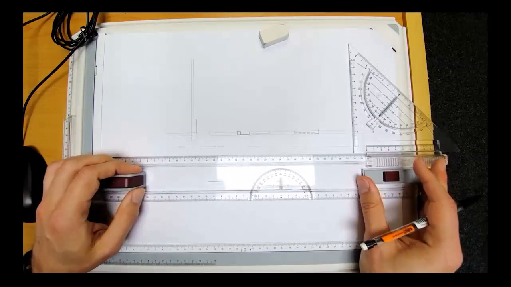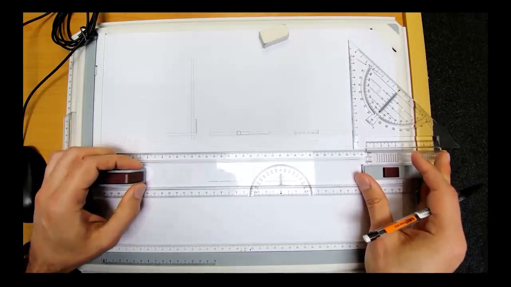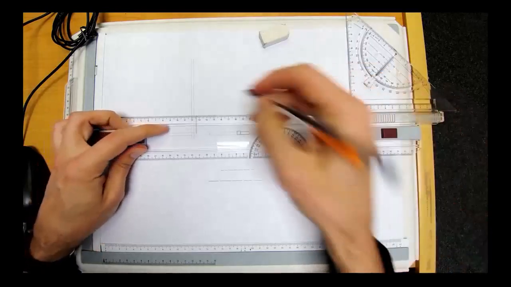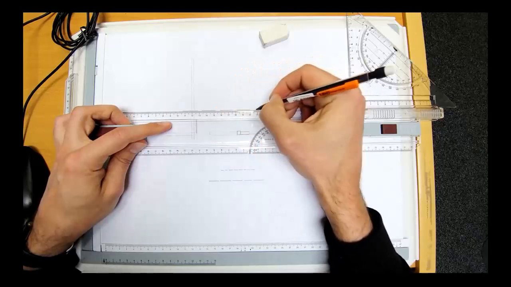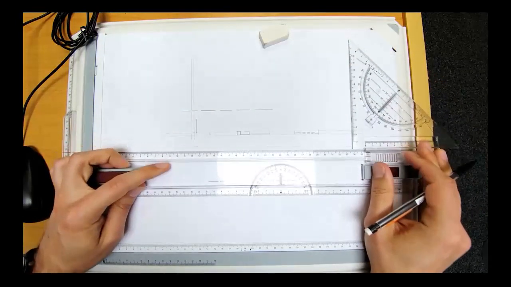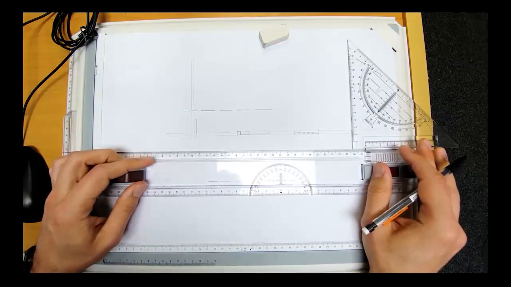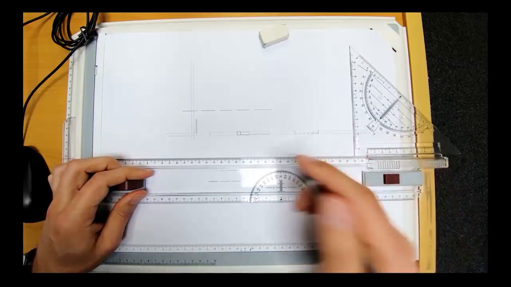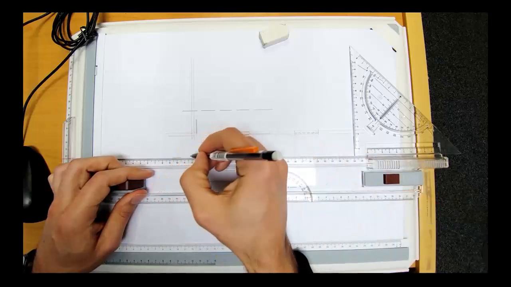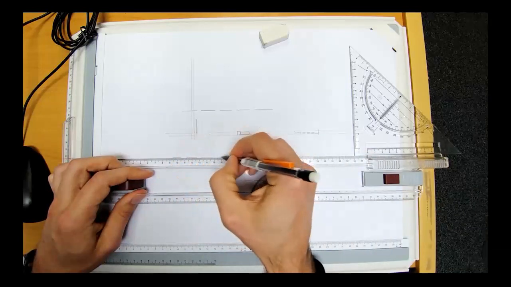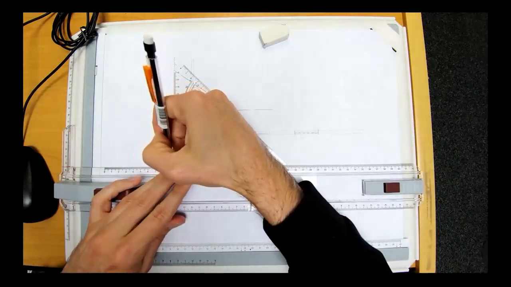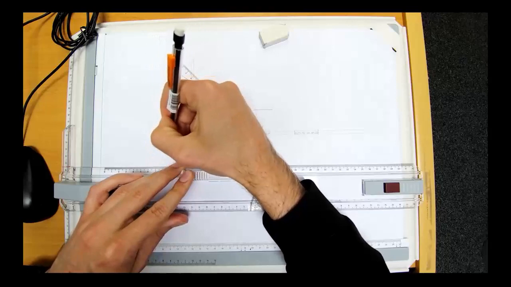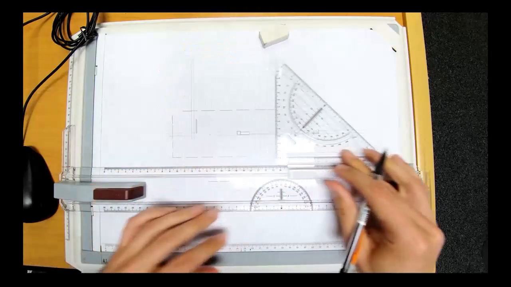And for the grid lines, we can use larger dashes. And for the projected roof lines here, we can also use larger dashes. So the roof is something like this. Okay.